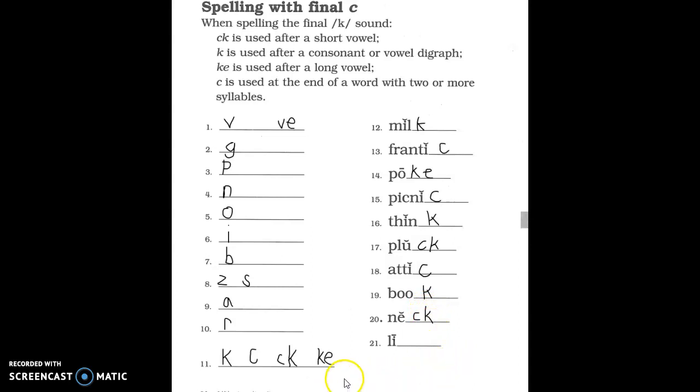Number 21, like. How many syllables does that have? Right, 1. What is before our ending K sound? A long I. And what do we use after a long vowel? KE is used after a long vowel.